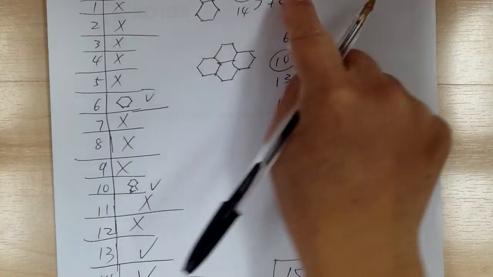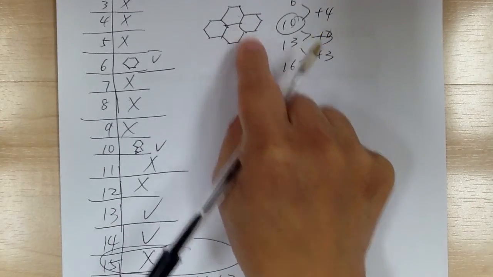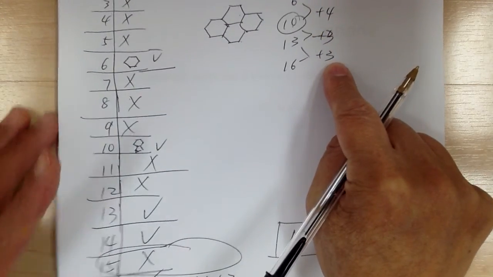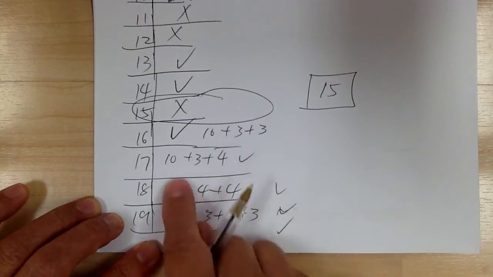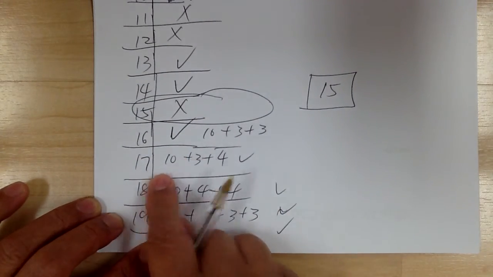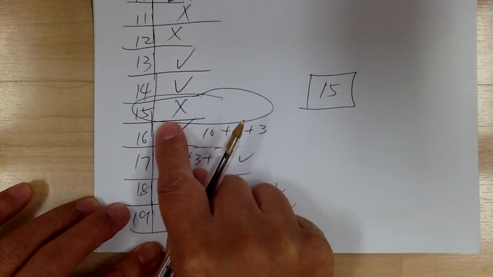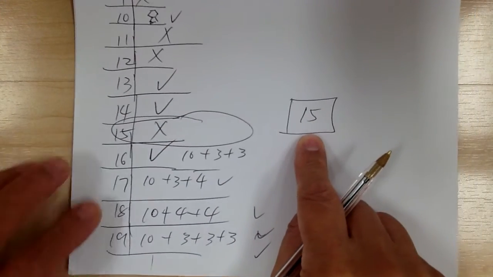Again, when you have a straight configuration you plus 4. When you have a cluster configuration you plus 3. So anything up to 10, you can either plus 3 or plus 4. So any combination up to that you can have. So the largest number that is impossible is 15, and so 15 would be the answer.